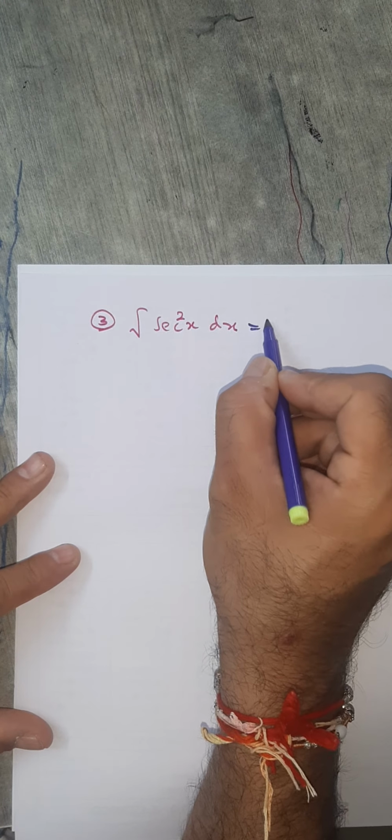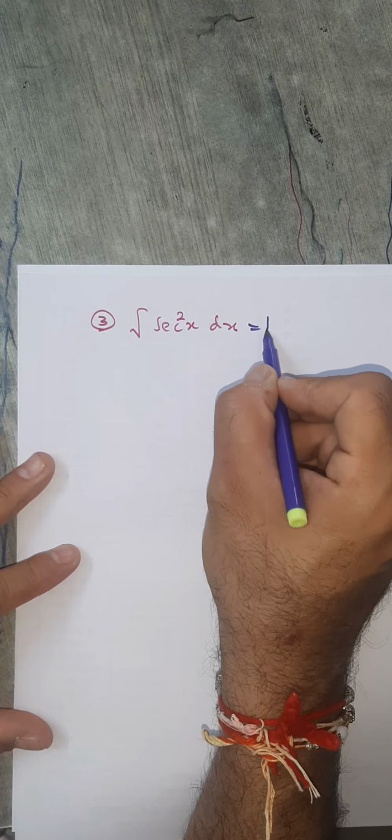Sec square x. So the integral of sec square x is tan x, and we write plus c, where c is the constant of the integration. I again repeat, if I differentiate this, I must get this portion. You differentiate tan x plus c, you'll get this function. So the integral of sec square x is tan x plus c.